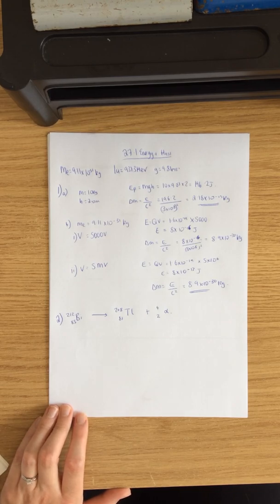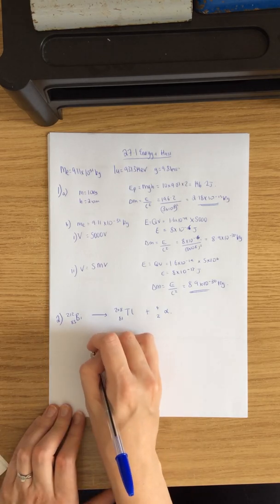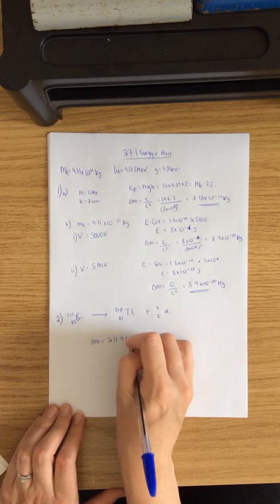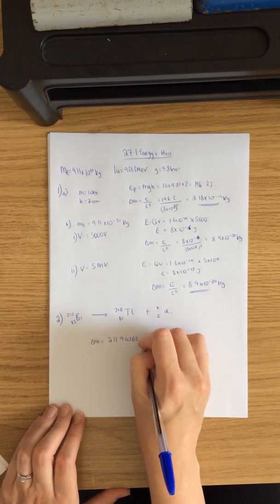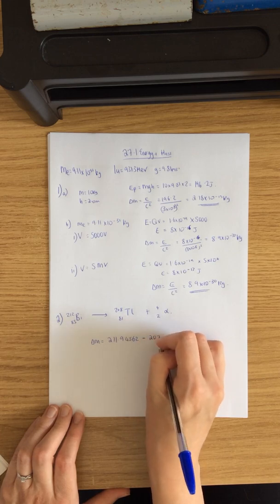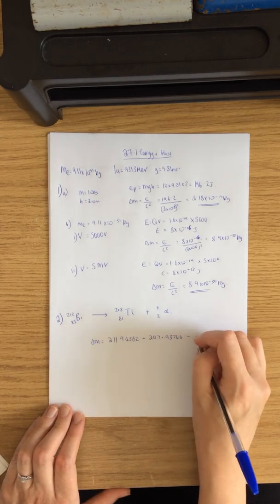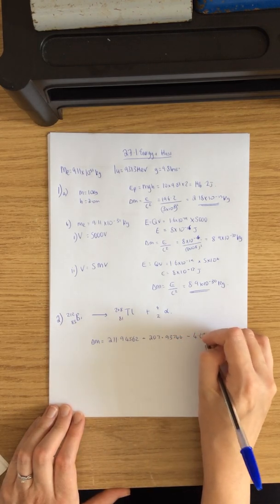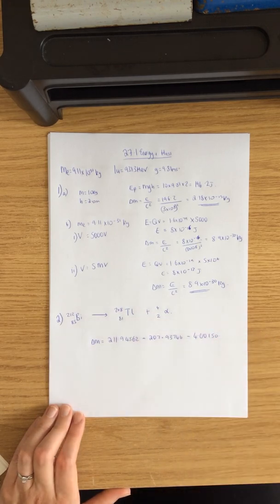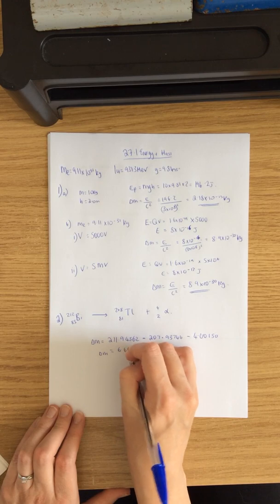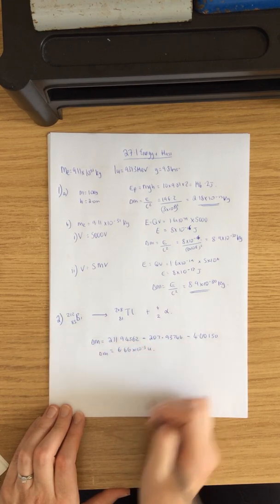So you've got the values there for the different nuclei. You're going to do the change in mass is equal to 211.94562 minus 207.93746 minus 4.00150. That gives you a change in mass of 6.66 times 10 to the minus 3 U.